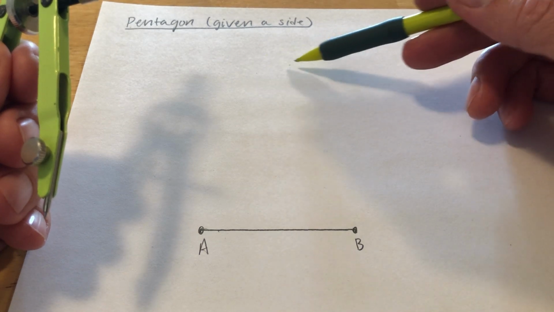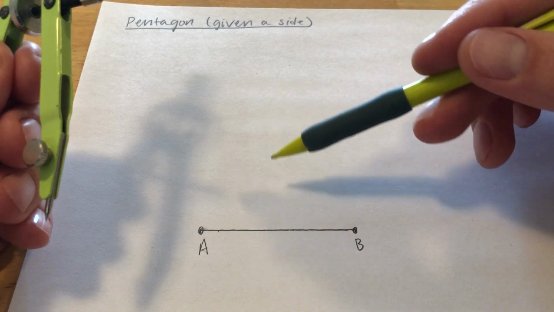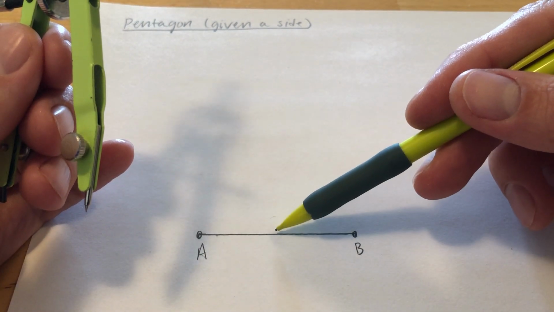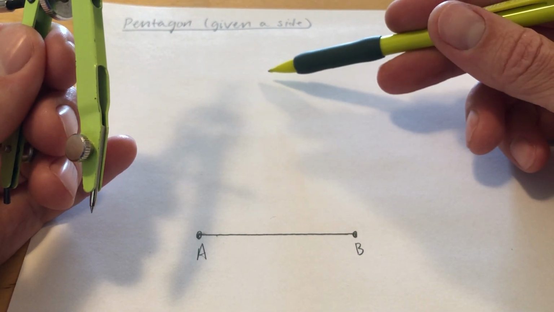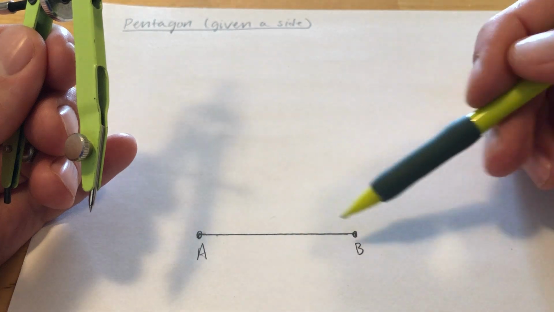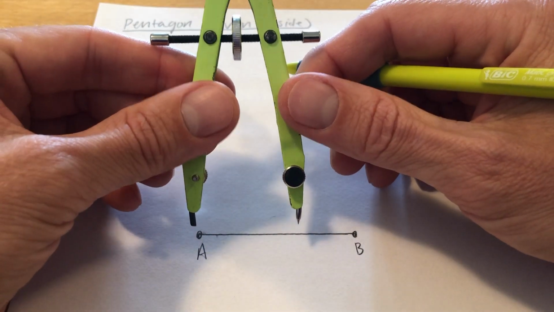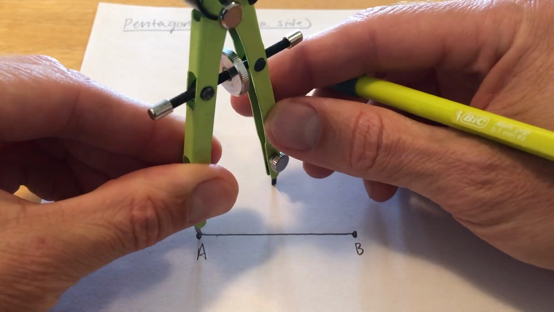So first we need to know where it is this way on the center. So we're going to construct a perpendicular bisector from AB all the way up. The top vertex of the pentagon is halfway between the points on the bottom side. So I will open up my compass a little bit more than halfway, and I'm going to mark above and below A, AB.